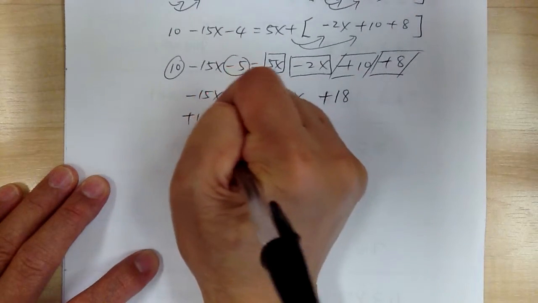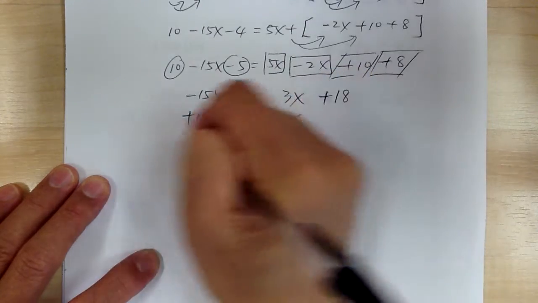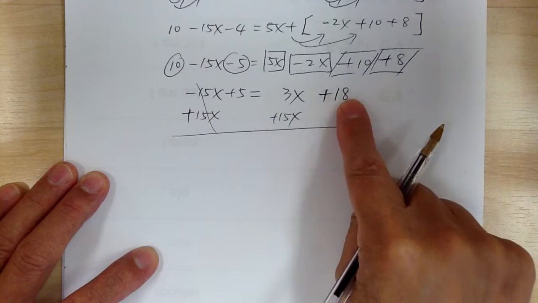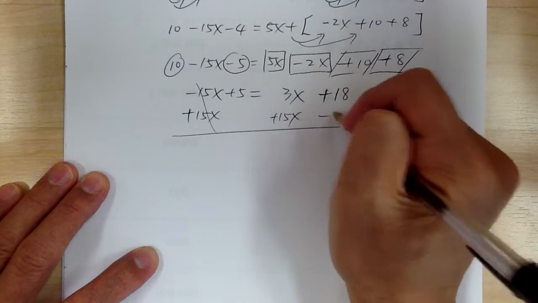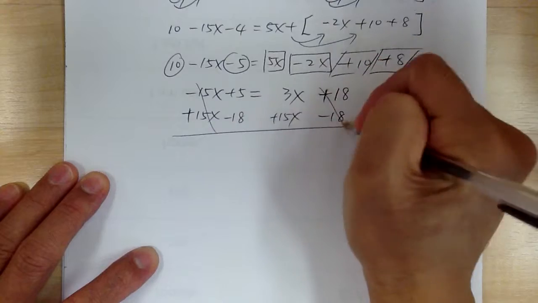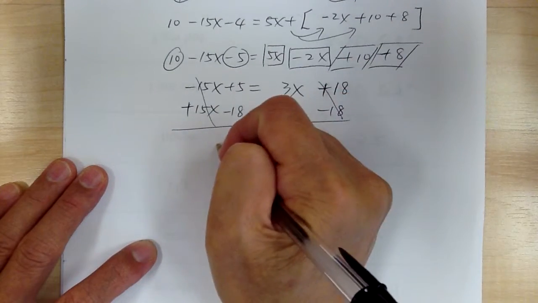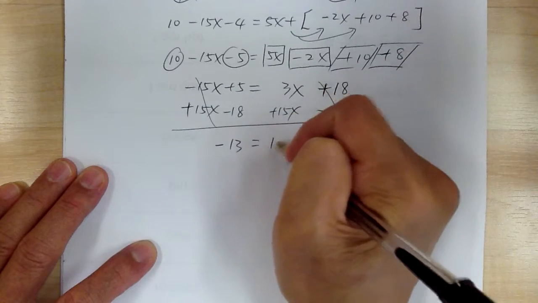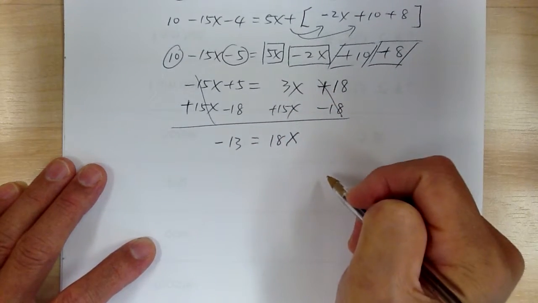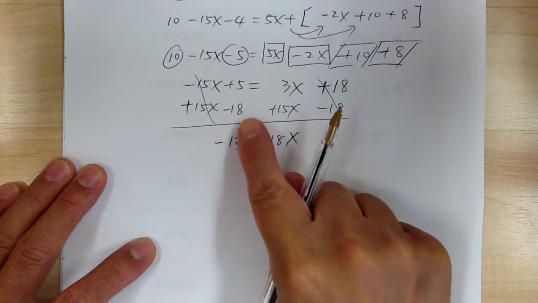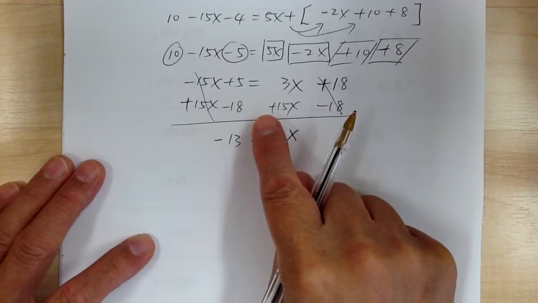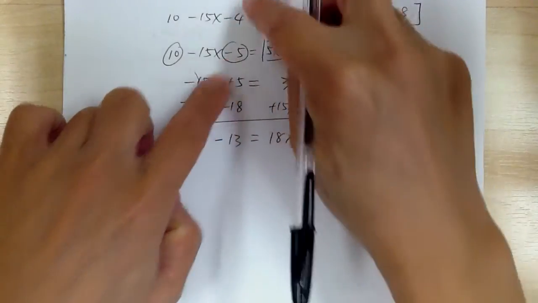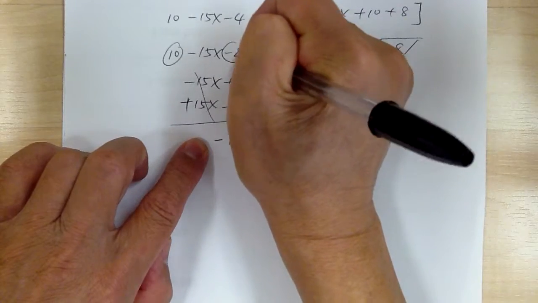So plus 15x on both sides, so this cancels out. Now because I moved the variable to the right hand side, I need to move the number to the left hand side. So this cancels out. So I get negative 13 equal to 18x. Okay, double check. Let me see. Oh, so that's why when you line up, you can find the mistake very quickly, right?